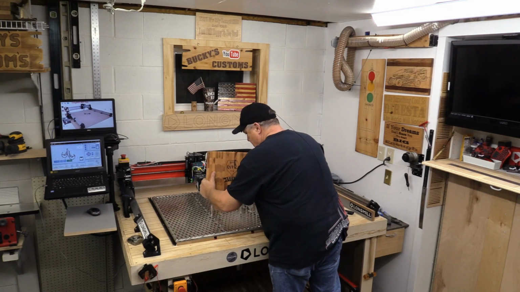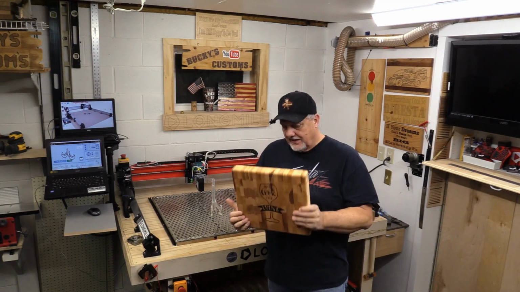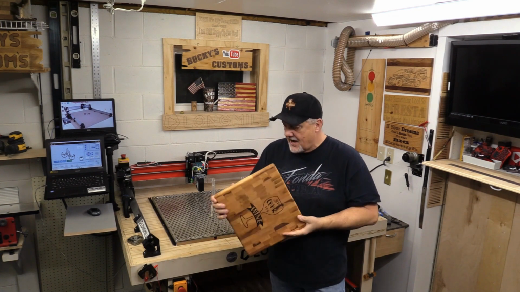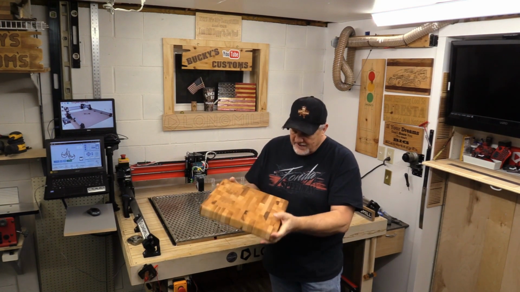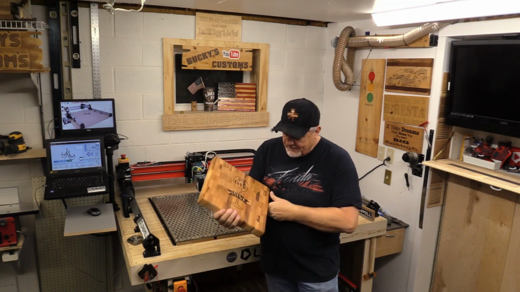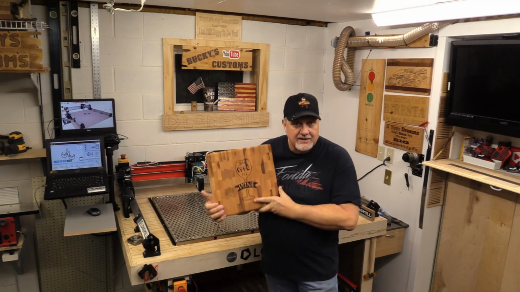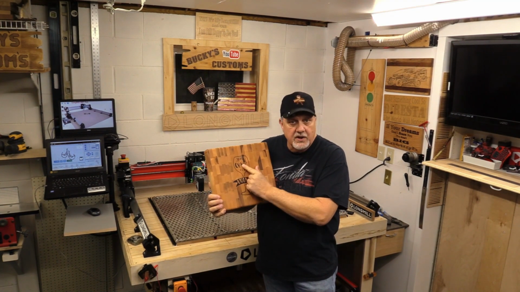Well, everyone, this is a pretty stout little board here that I've put together. I decided to round over the edges. They come out to about 1 3/4 inches. I didn't go quite deep enough on the word cook here.